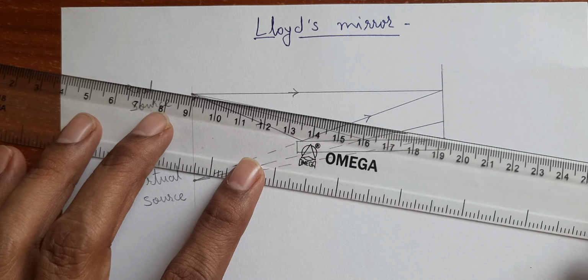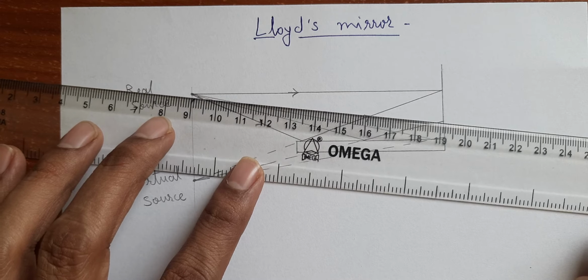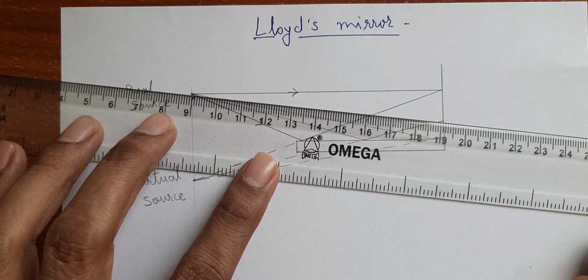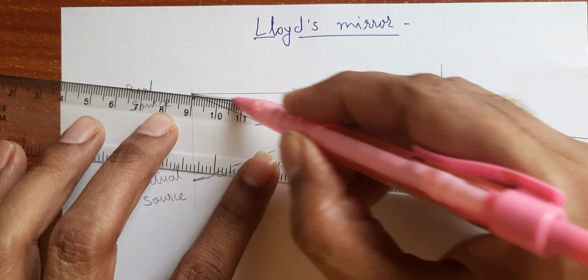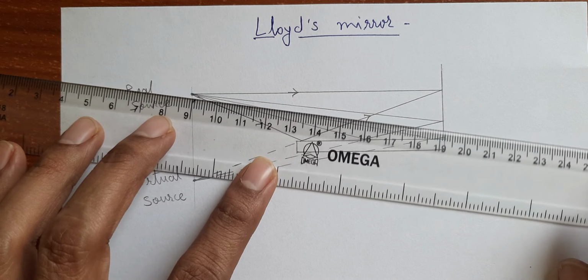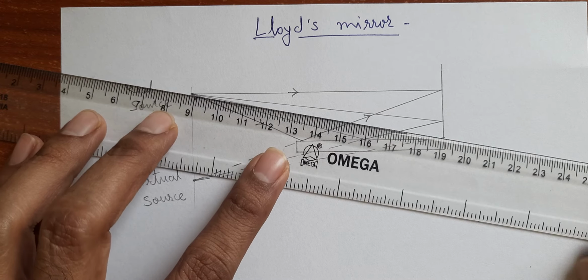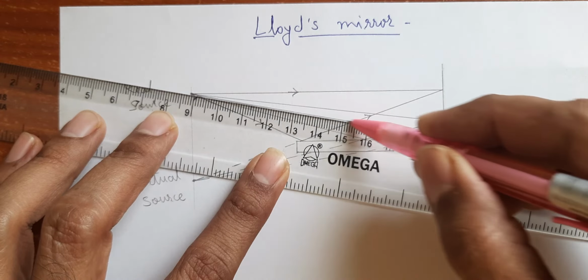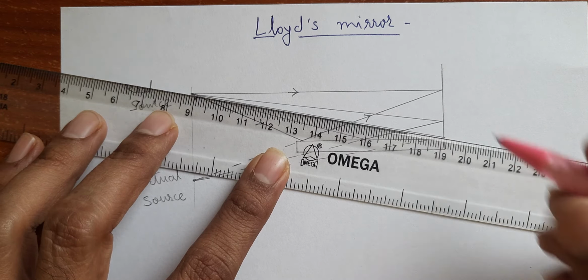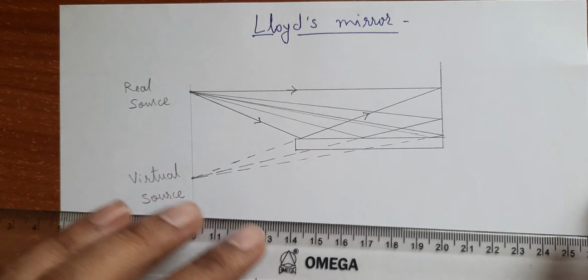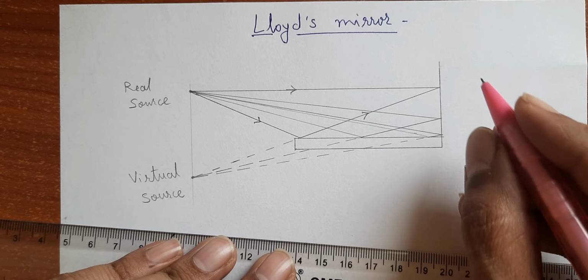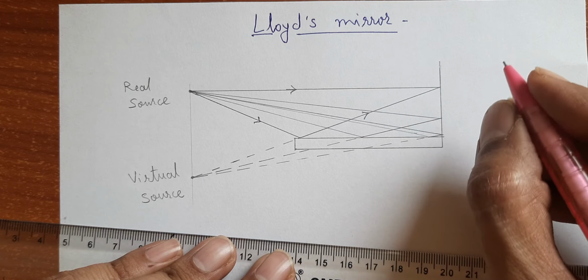Now connect the real source and these solid lines: real source to the central ray with a solid line, real source to the third line at the extreme end. So you will get the interference pattern by two different lines.